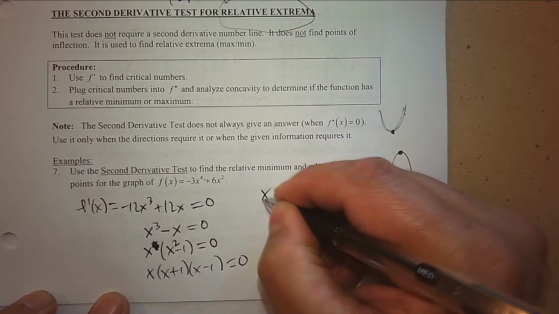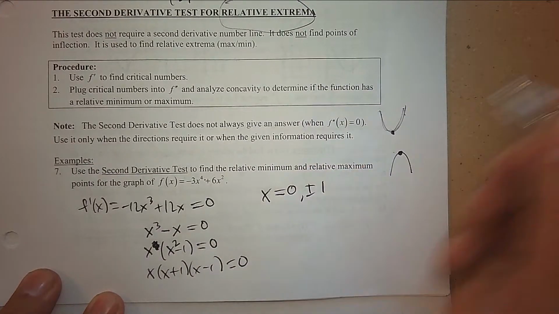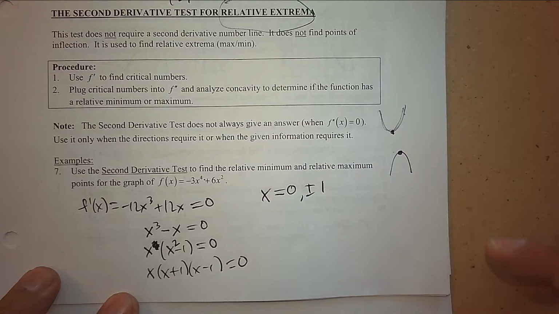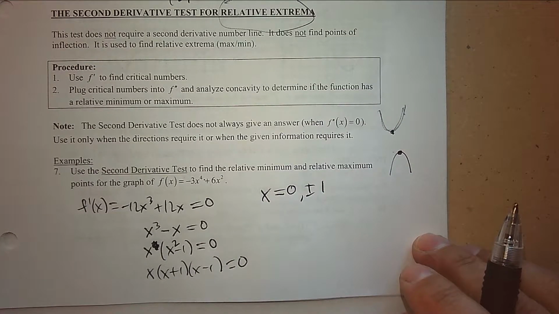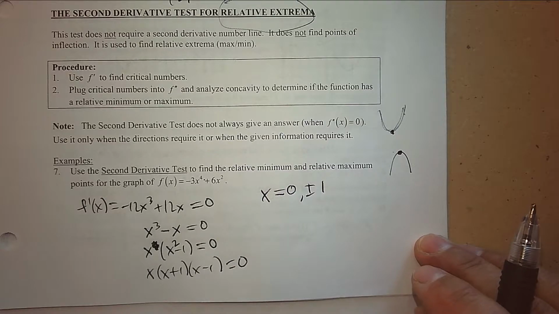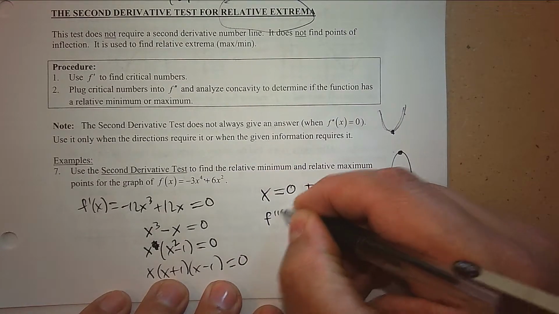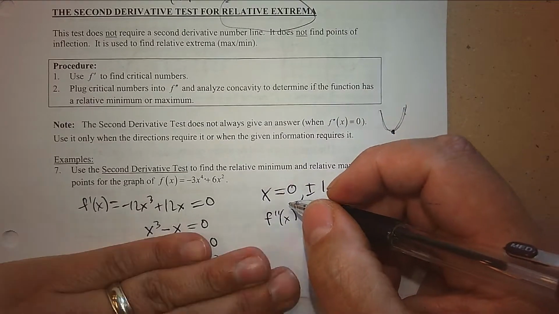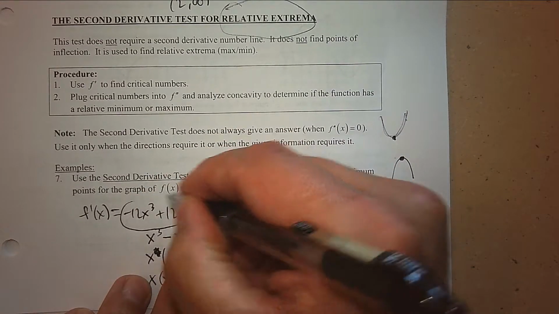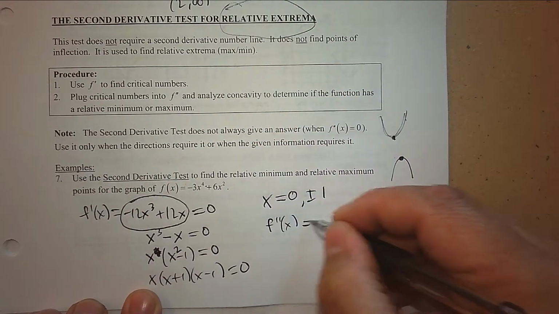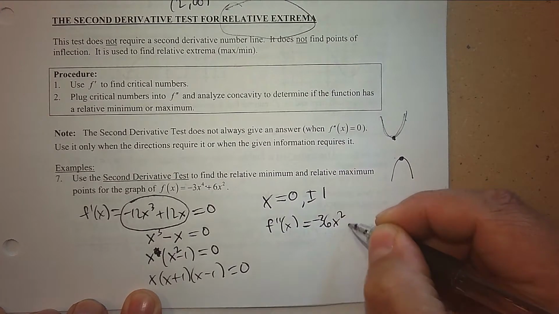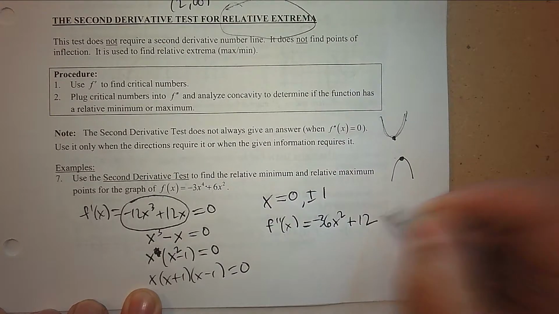There are 3 critical numbers: 0, positive 1, and negative 1. We're not going to do a first derivative number line. Instead, we're going to take the second derivative. What's the second derivative? Look back at this part right here, not the reduced one: negative 36x squared plus 12. Do not make it equal to 0.